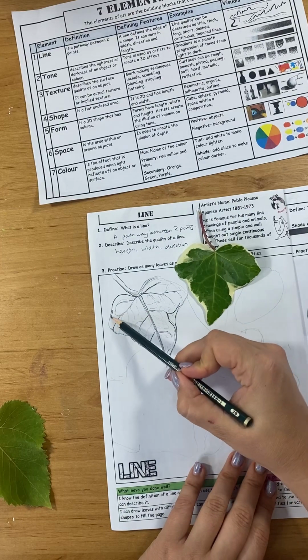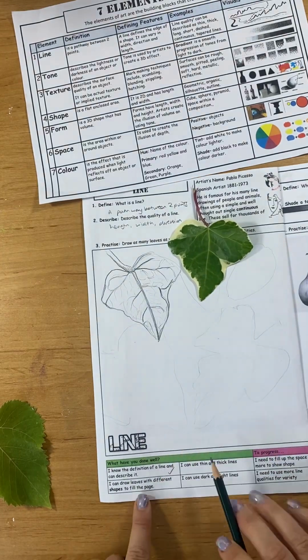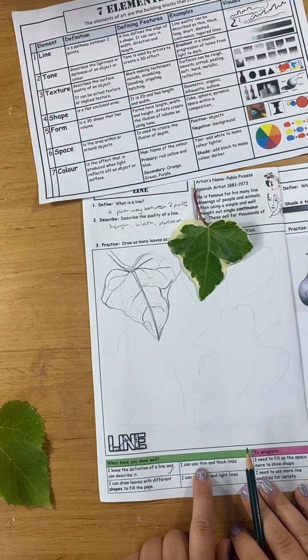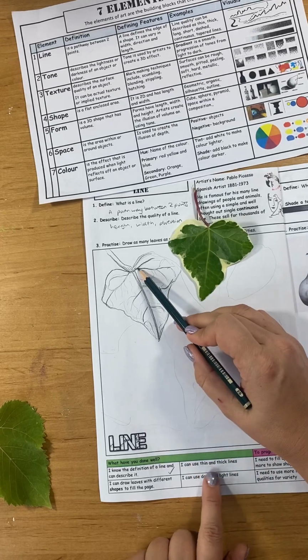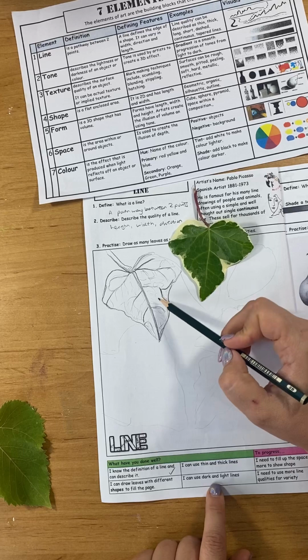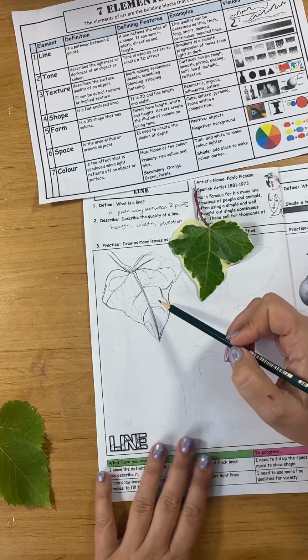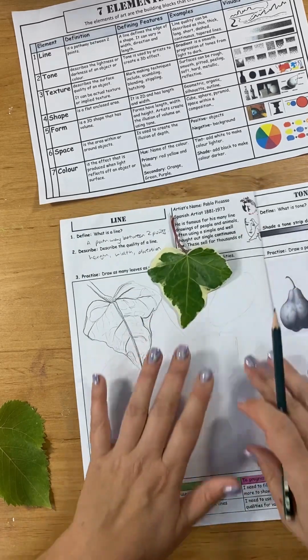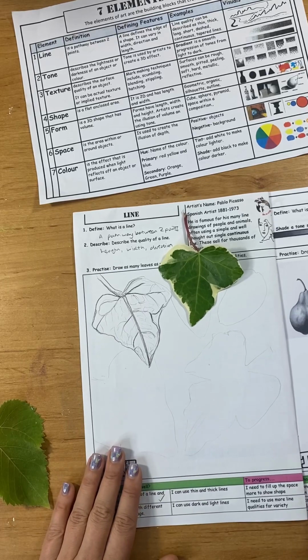Okay, so check I've done what I'm supposed to have done. So I've drawn the shape, I've used a thick line, yeah, I've used a thin line, yeah, I've got a dark one, and then I've got some light ones. So that is really what you are going to do on all of these different leaves.